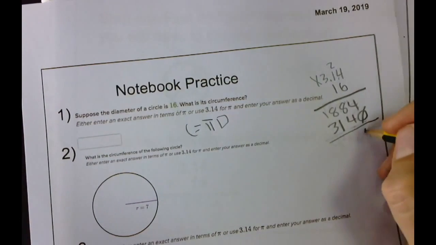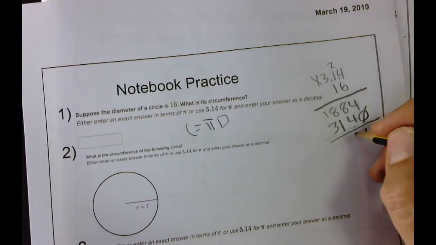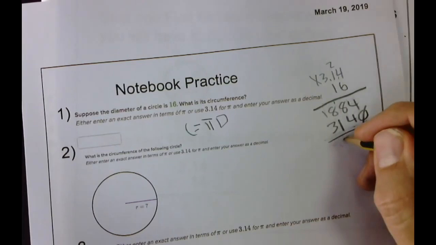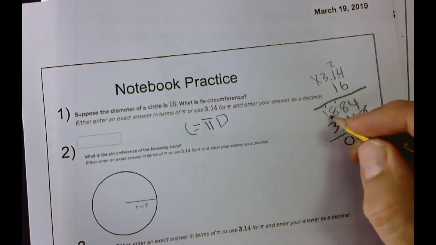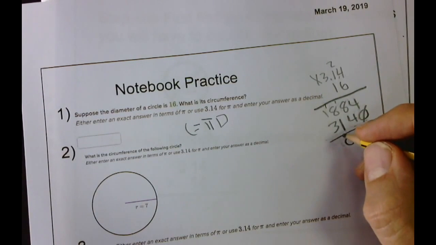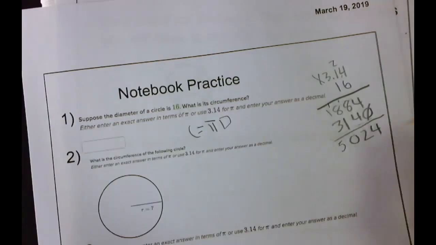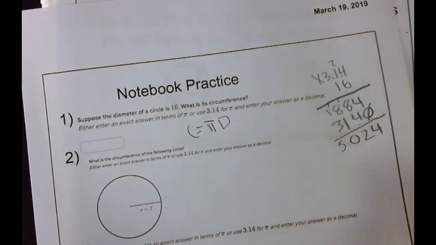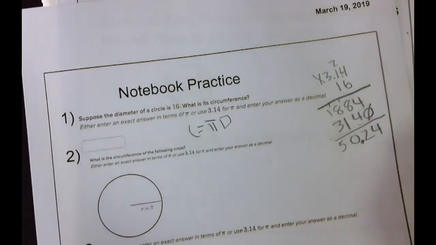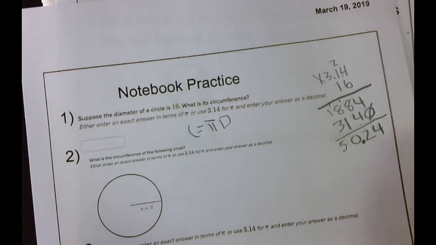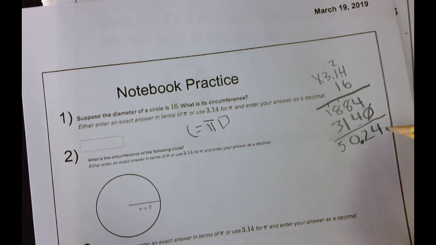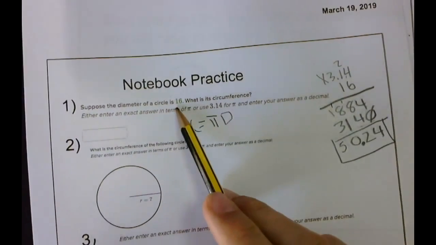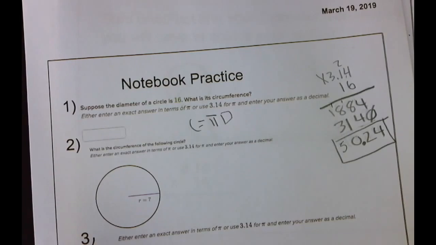4 plus 0 is 4. 8 plus 4 is 12. Carry the 1. 8 plus 1 is 9, plus 1 is 10. 3 plus 1 is 4, plus 1 more is 5, so I get 50.24. Now I move my decimal place over 2 places from the right, I get 50 and 24 hundredths. So then I can conclude that the circumference of a circle whose diameter is 16 is 50.24.